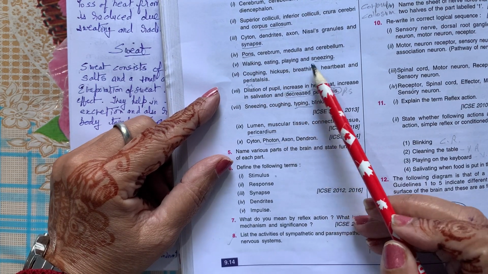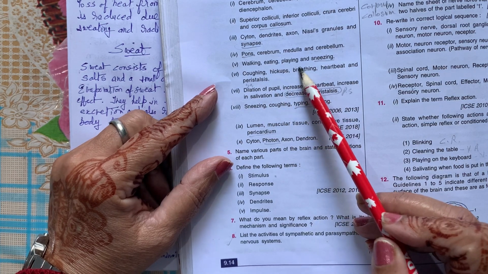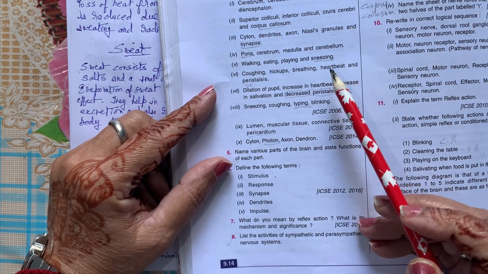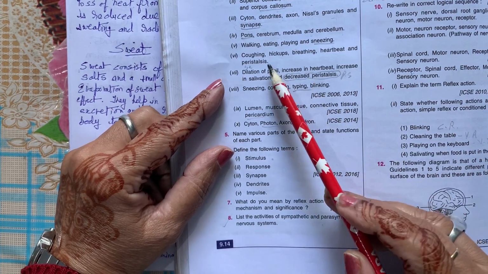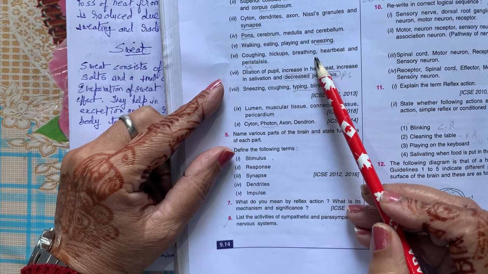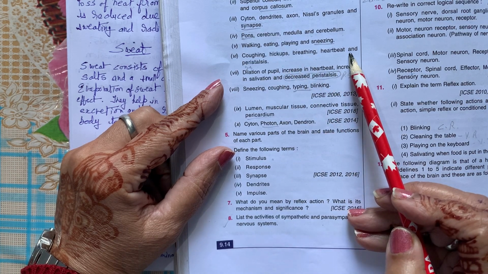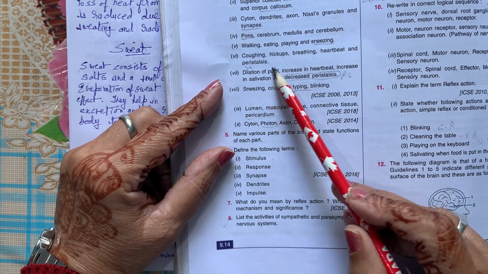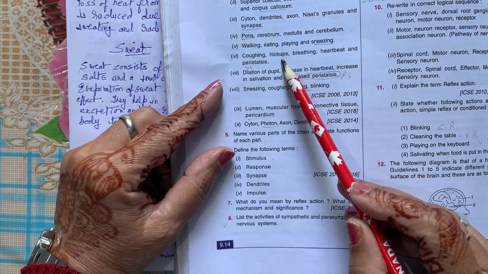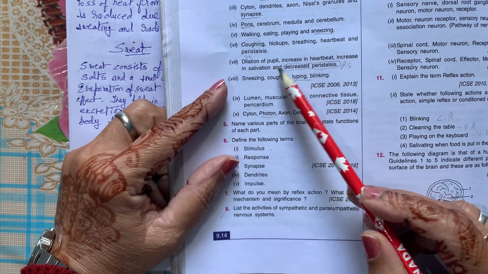Walking, eating, playing, and sneezing. Walking, playing, eating are learned reflexes, and sneezing is an automatic reflex action, meaning inborn reflex. Coughing, hiccups, breathing, heartbeat, and peristalsis. Coughing, breathing, heartbeat, peristalsis are all inborn. Hiccups, coughing, is the conditioned reflex action.